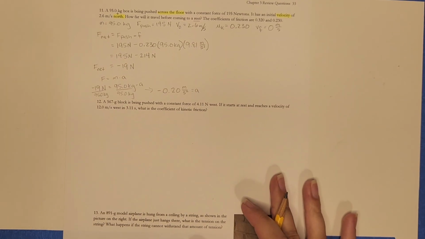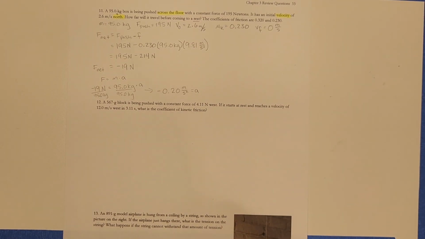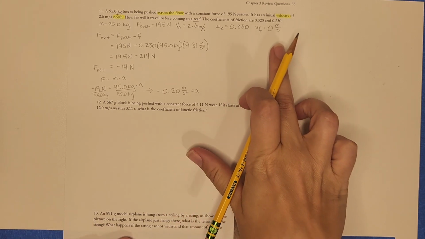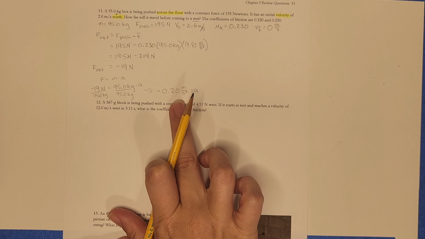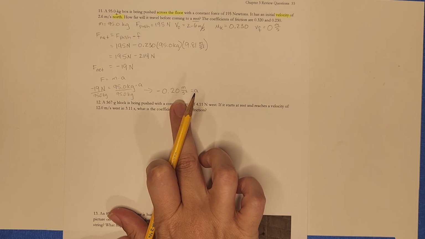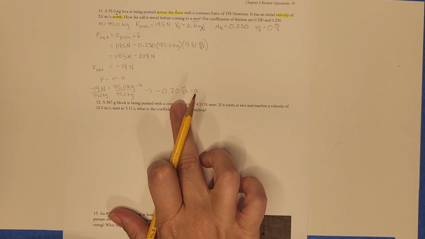So actually we had one more variable that we were given, and that's that final velocity equals 0 meters per second. Okay, so if we remember the 2 equations that have to do with displacement and acceleration, the first one is the final velocity squared equals the initial velocity squared plus 2 times the acceleration times the displacement. We have all of those things: final velocity, initial velocity, acceleration, and then we can use that to determine displacement.